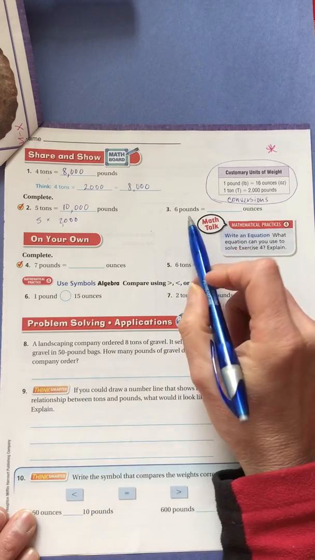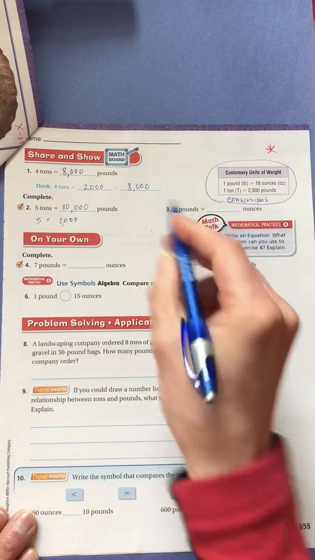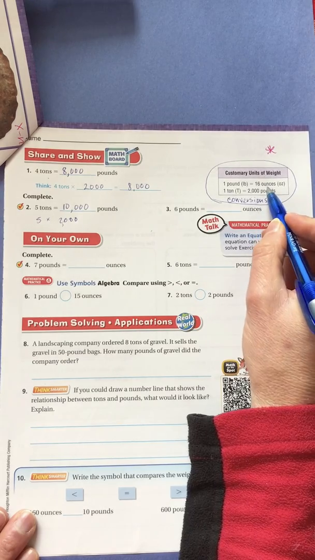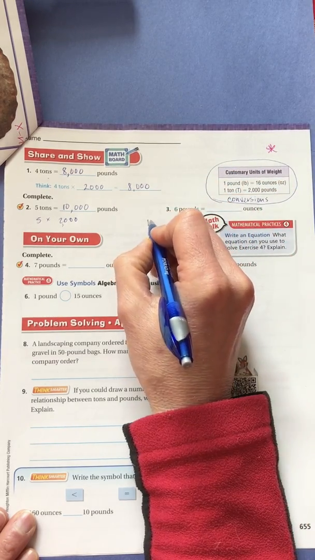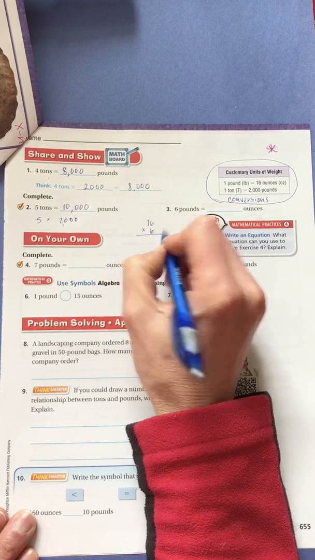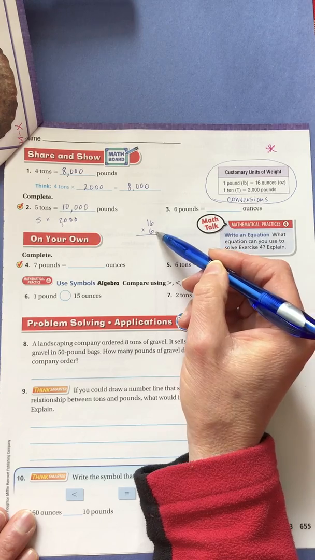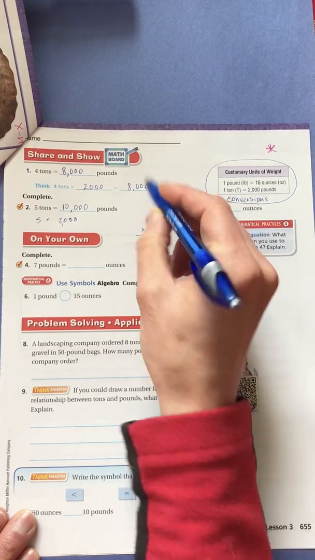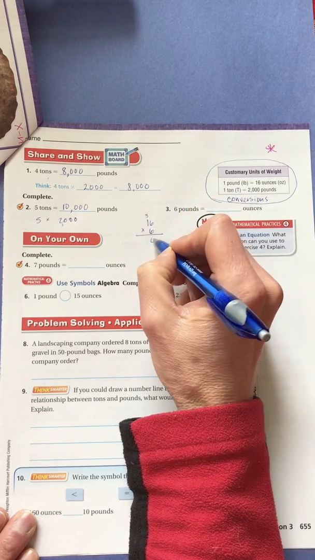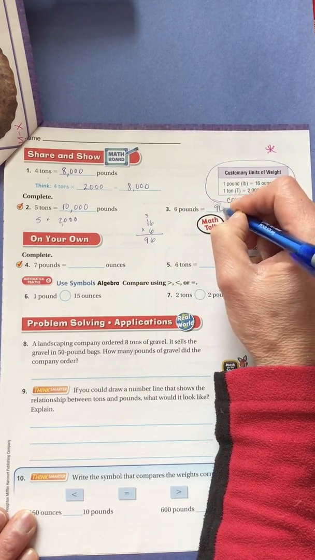Okay, and then 6 pounds is how many ounces? Well, if we know that there are 16 ounces in 1 pound, we need to do 16 times 6. So that would be how many ounces in 1 pound, and we have 6 pounds. So good practice for doing multiplication. 6 times 6 is 36. Carry the 3, write a 6. 6 times 1 is 6, plus 3 is 9. So we're going to have 96 ounces.